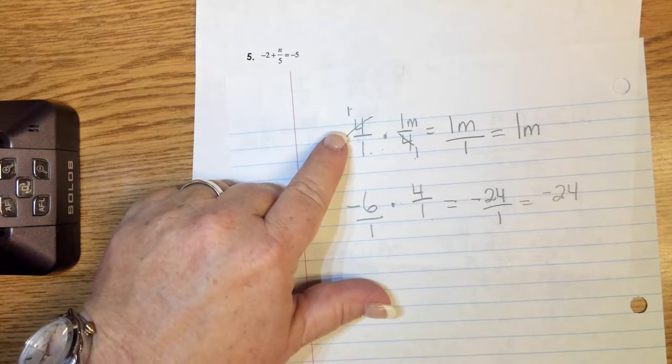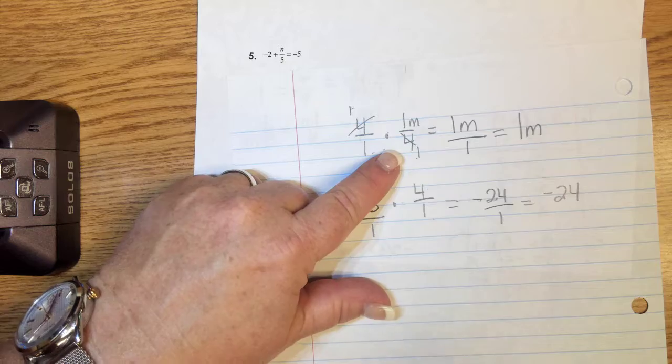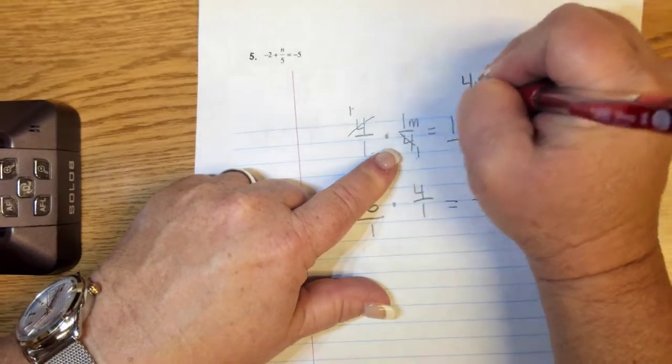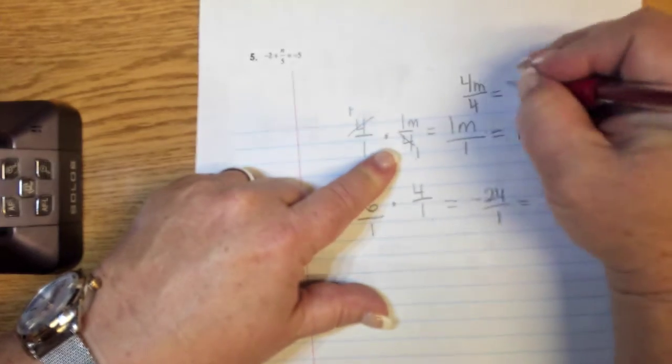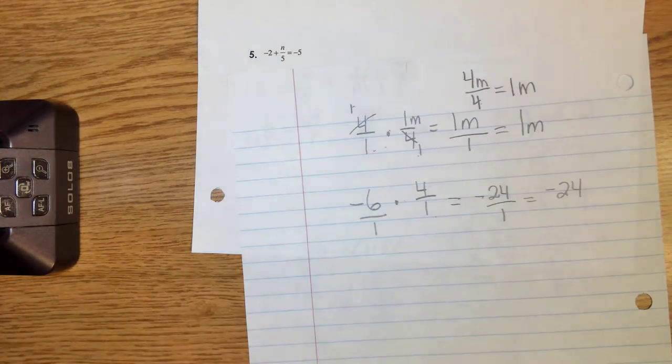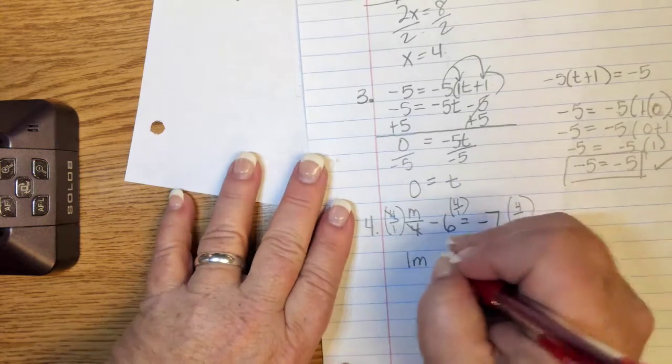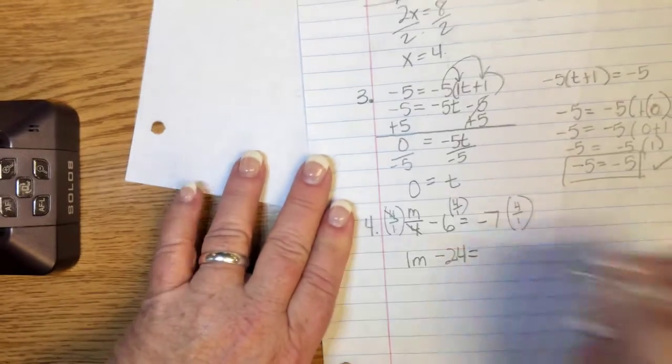Because up here, if I hadn't simplified, I would have ended up with 4m over 4, which I could then have divided. 4 divided by 4 would have given me 1m. Do you see how it works? Okay, so now I know my second term is minus 24.